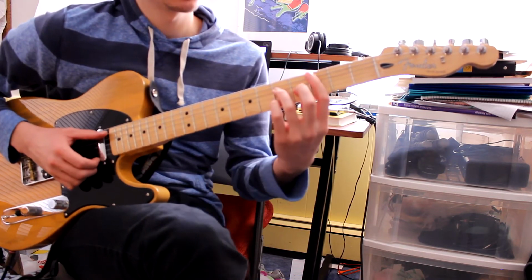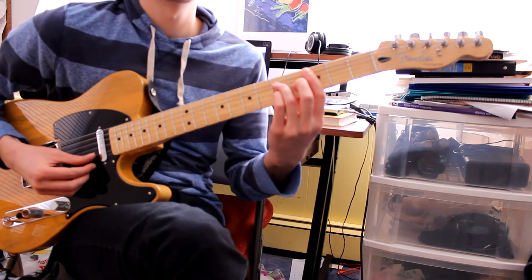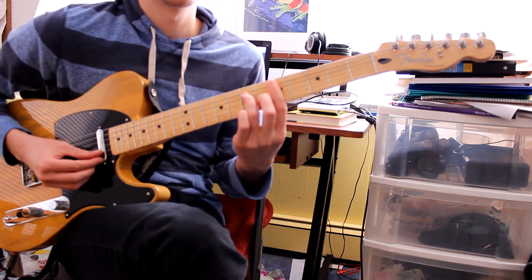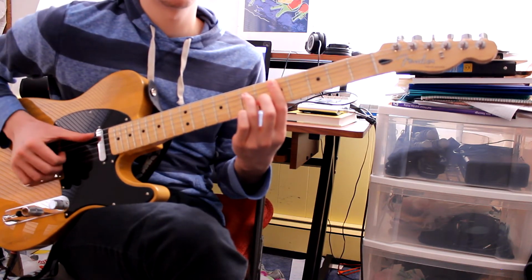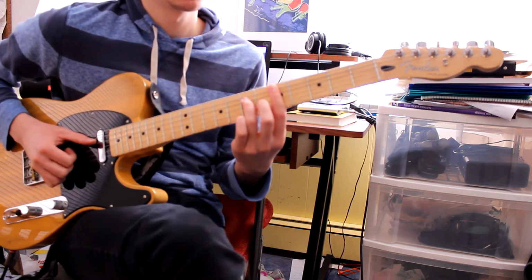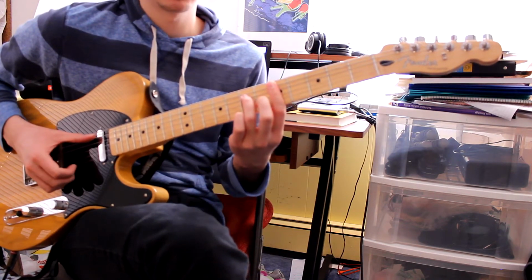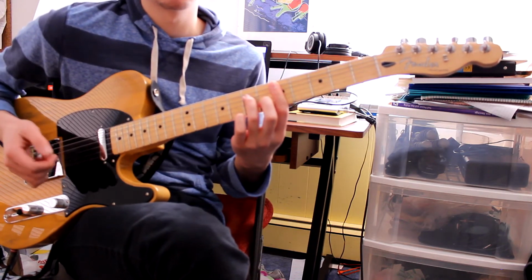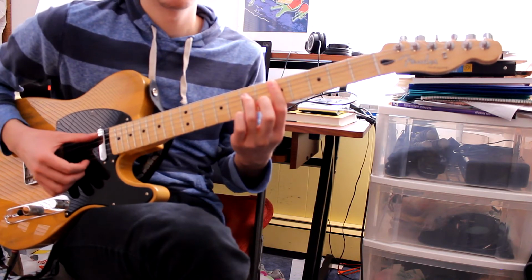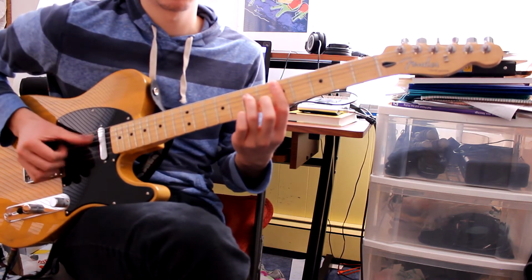You can, it sounds nice. It sounds good on all these chords. But we're just sticking to these 4 center notes. The high note is just the 5th again, which is fine, but doesn't really add a lot to the chord.